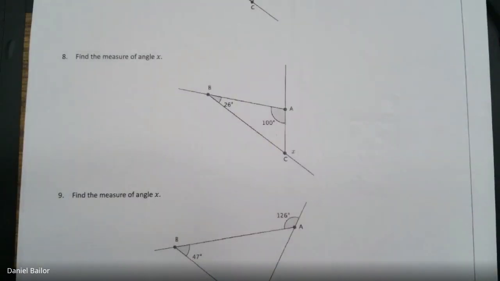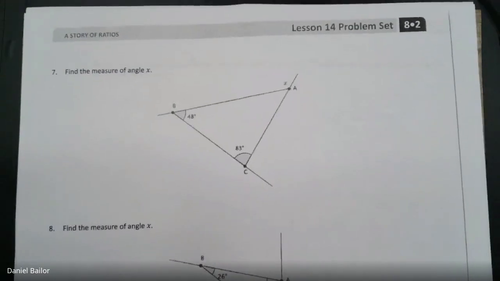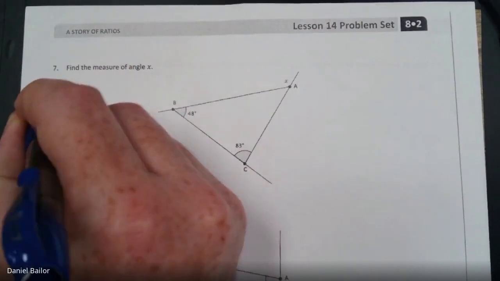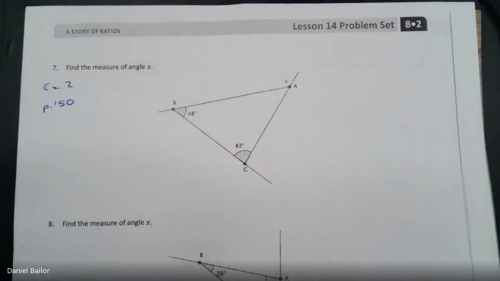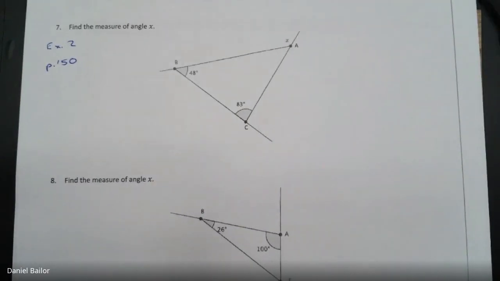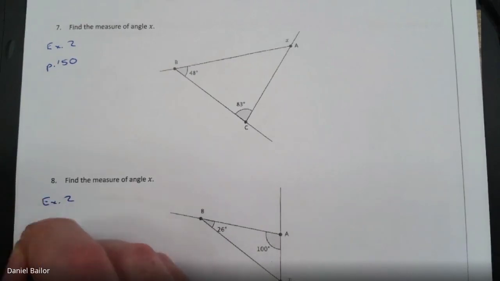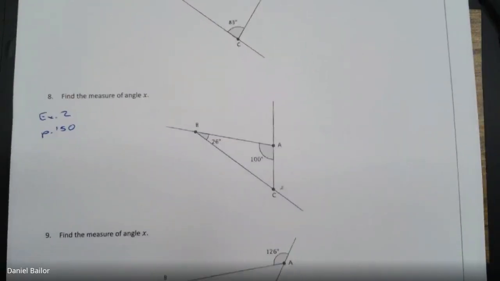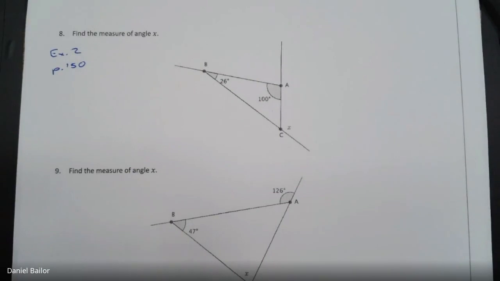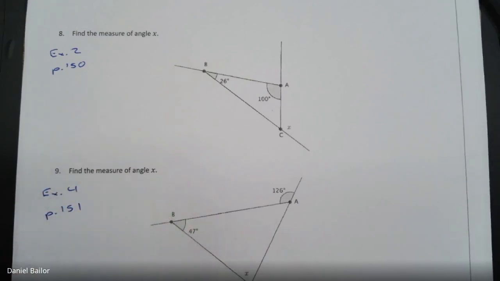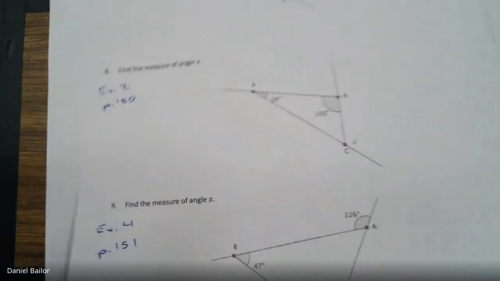The problem set keeps going. Number 7. But number 7 is not anything special. It's just like example 2 on page 150. Number 8, find the measure of angle X. Angle X, guess what, is like example 2 on page 150. You notice a pattern here. Number 9 on page 163 is going to be like example 4 on page 151. So you have stuff to look at to answer all of these.